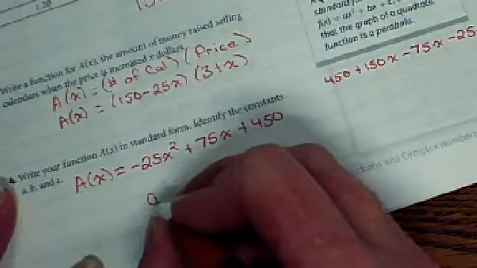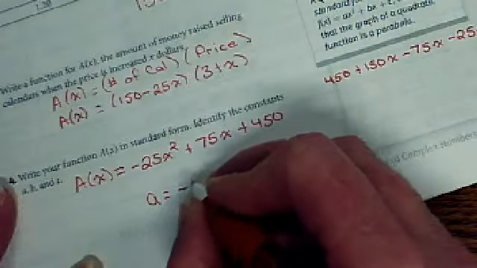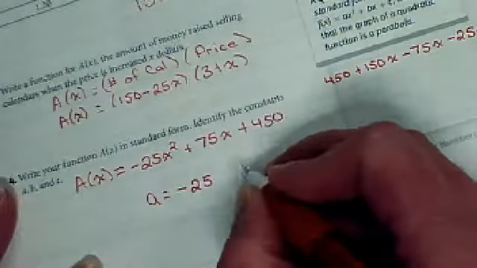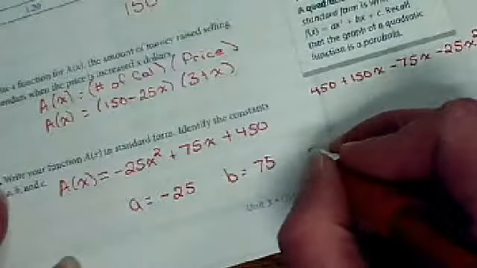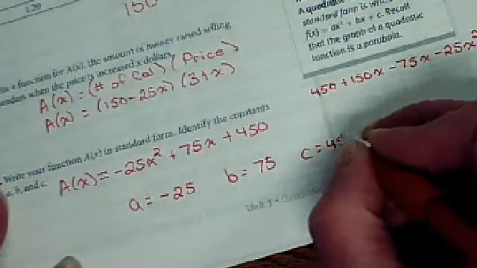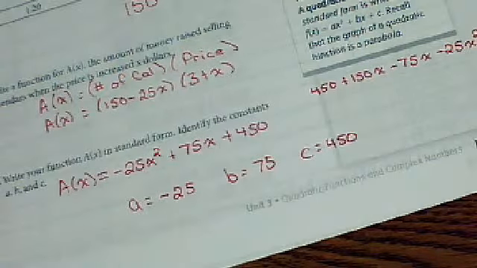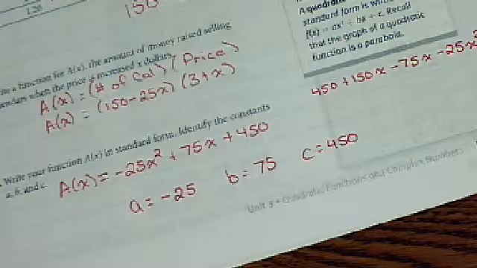Our a, the coefficient of x squared, would be negative 25. B is the coefficient of x, that's 75. And c is 450. And I want you to think, why is it important to know which ones are A, B, and C? Well, they're definitely important for our quadratic formulas and everything. So we need to make sure we remember which parts are which.